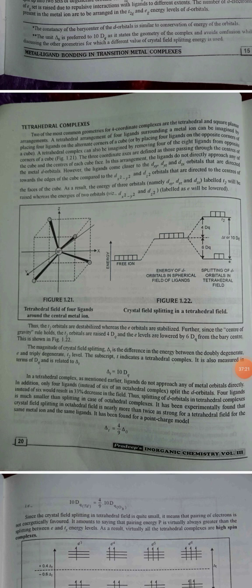Tetrahedral complexes. Two of the most common geometries of four coordinate complexes are tetrahedral and square planar arrangements. A tetrahedral arrangement of four ligands surrounding a metal ion can be imagined by placing four ligands on alternate corners of a cube. A tetrahedral complex can also be imagined by removing four of the eight ligands from opposite corners of a cube. The three coordinate axes are defined as those passing through the centers of the cube and the center of each cube face.